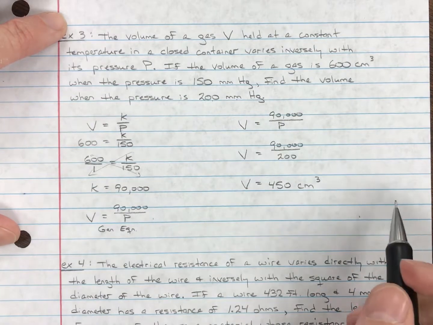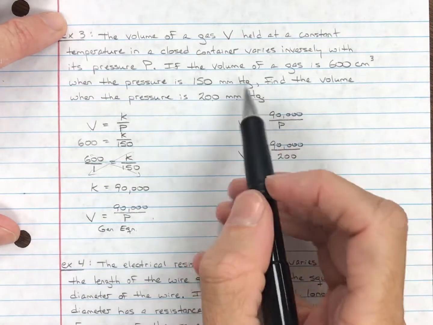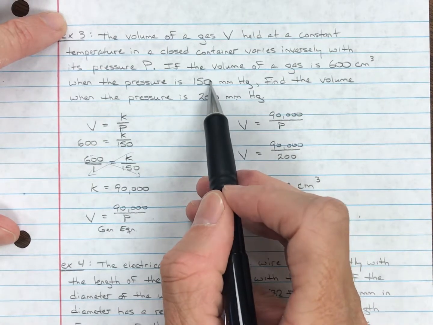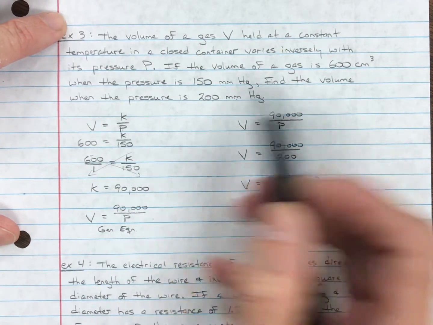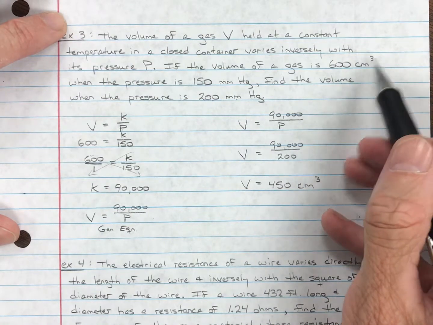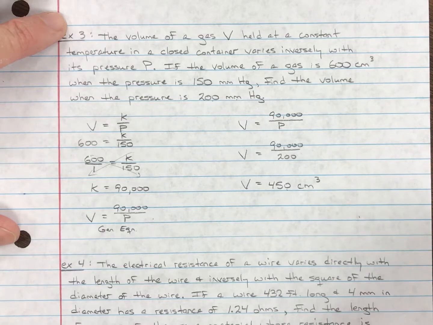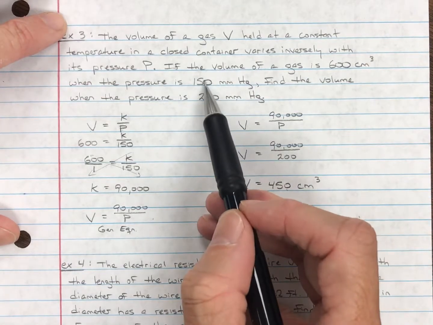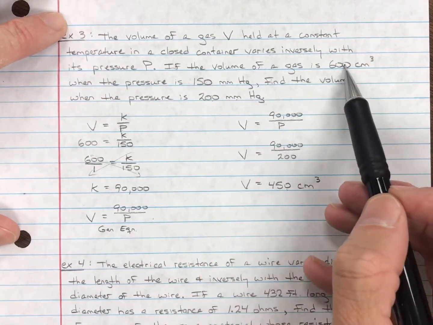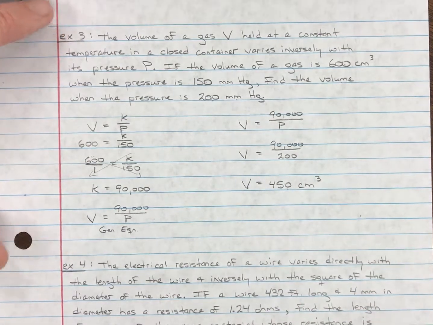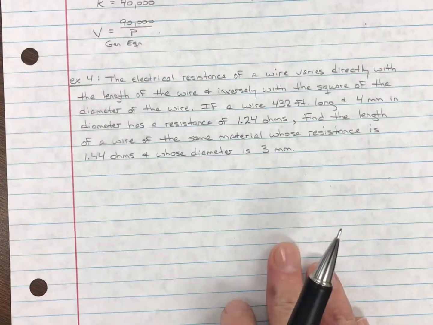Okay, so you can see inversely here. Notice the pressure went up from 150 to 200. The volume went down from 600 to 450. So that's an inverse relationship. As the volume increased, the pressure decreased. Okay, an inverse relationship.